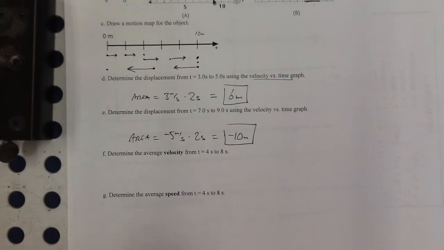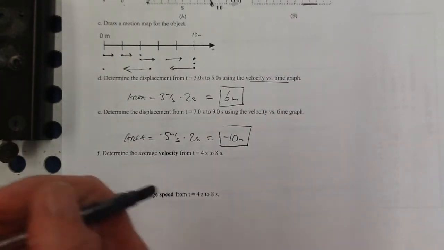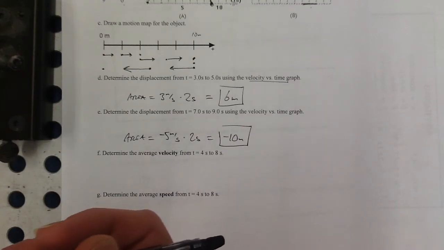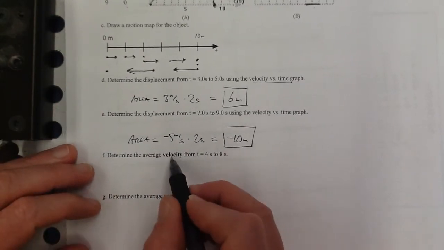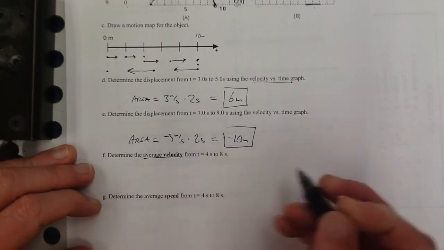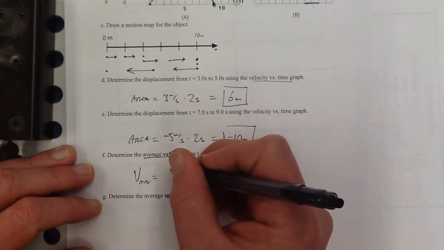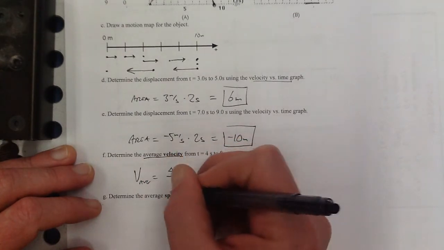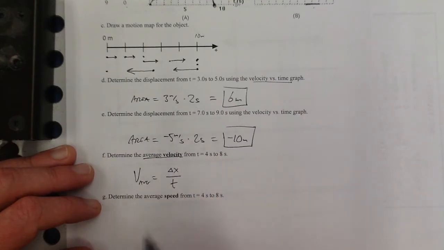Okay. I'm not going to make you a special video just about average velocity and average speed, I decided. I think we're just going to have lots of chances to talk about it in the context of doing these problems. Just remember that average velocity is displacement over time, and it does not matter what happens in between.